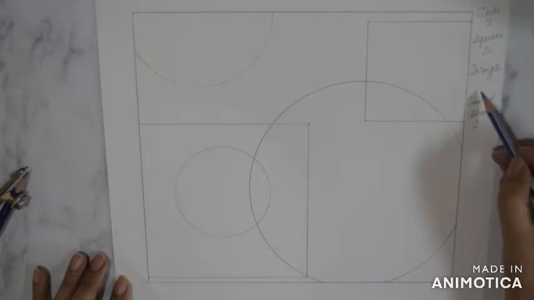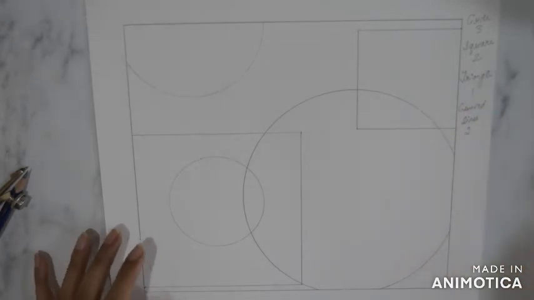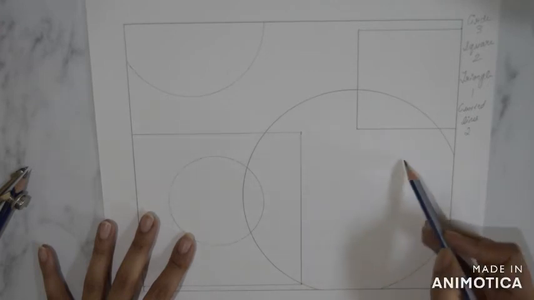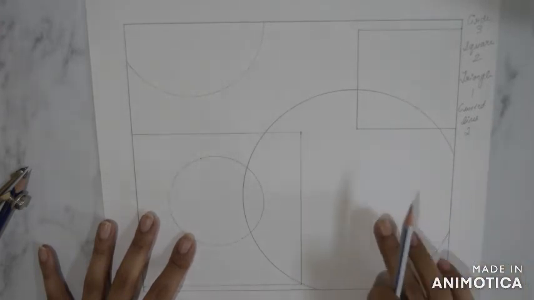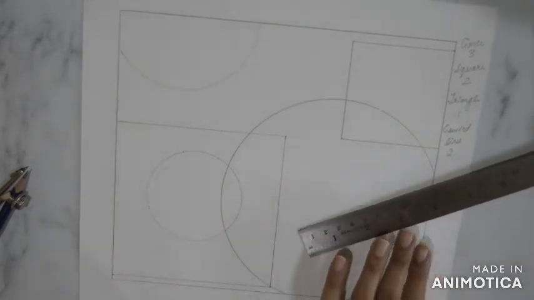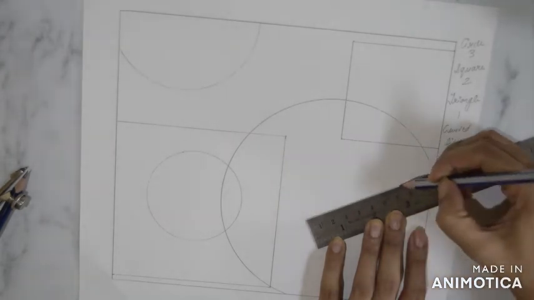I'll move on to another shape, which is the triangle. Now I'm going to use just one triangle. Probably I want my triangle to be placed here somewhere. Not a very big triangle, a small one, because it seems to be a little empty. So I'm going to place a triangle here. The triangle I'm not going to measure, but I will use the scale to make perfect lines.